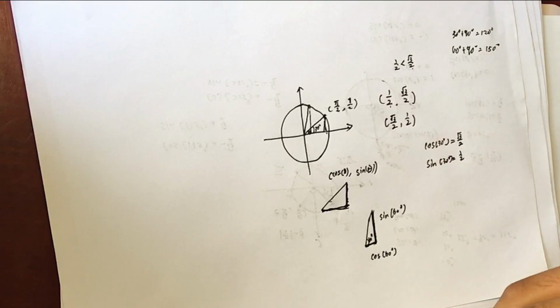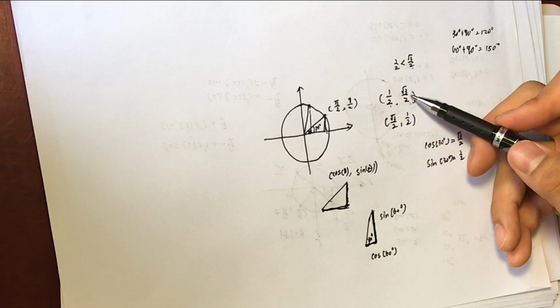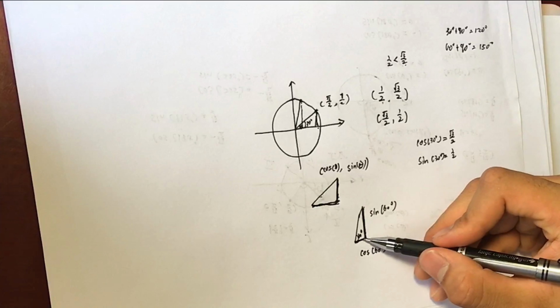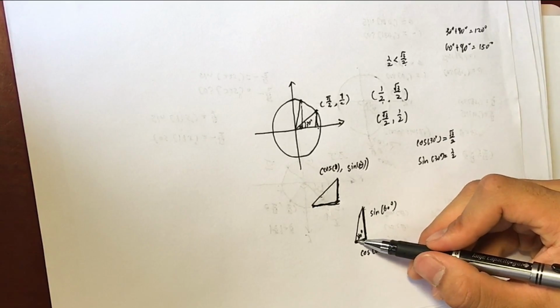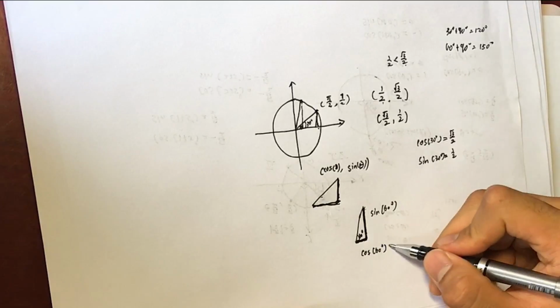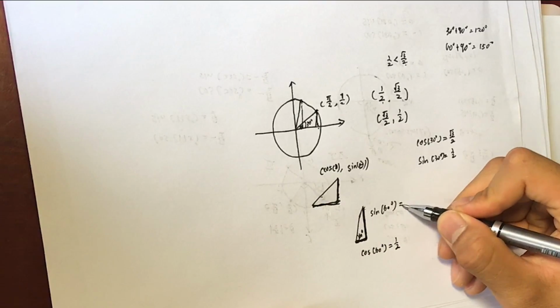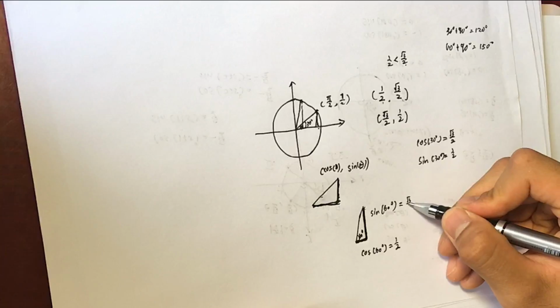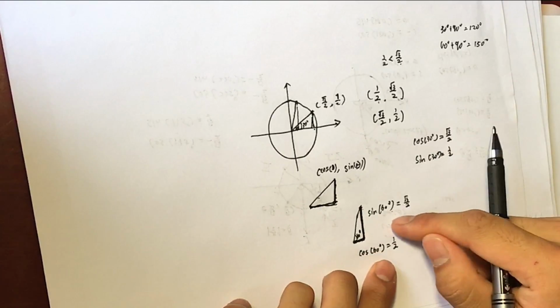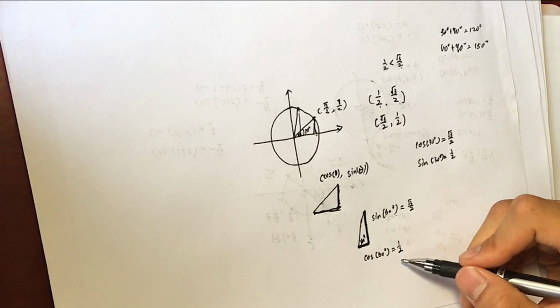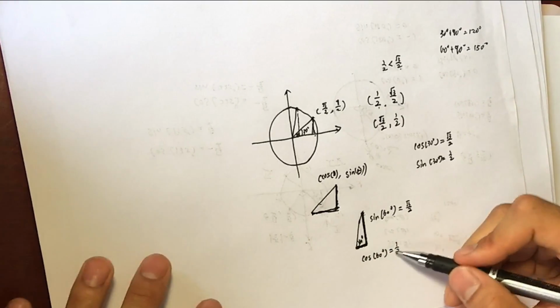So the shorter one takes 1/2, the longer one takes root 3 over 2. In this case, this one is shorter than that one, so the value of this line is 1/2, and sine 60 is root 3 over 2. Therefore, sine 60 is root 3 over 2, cosine 60 is 1/2.